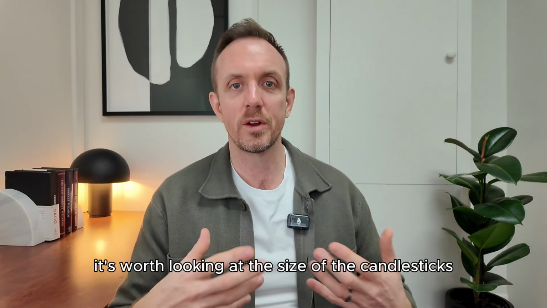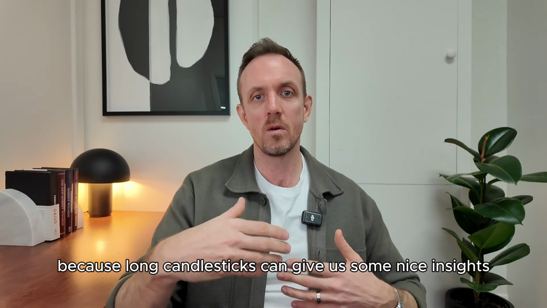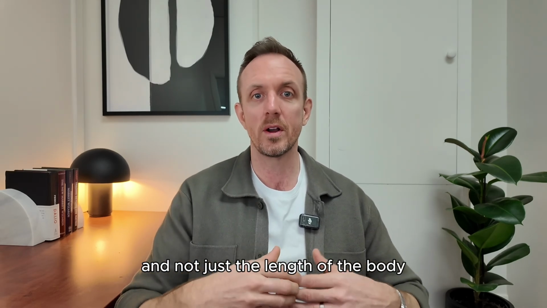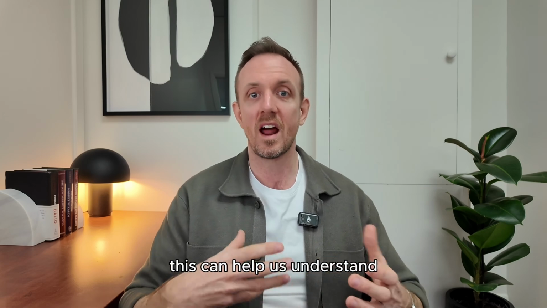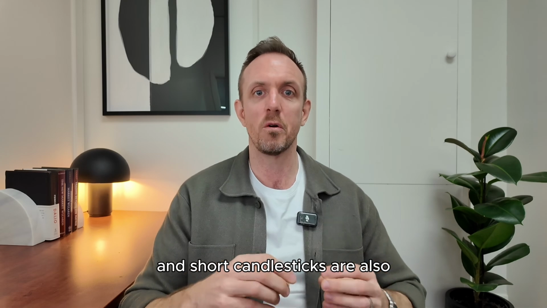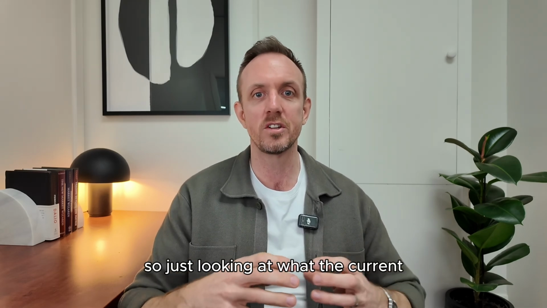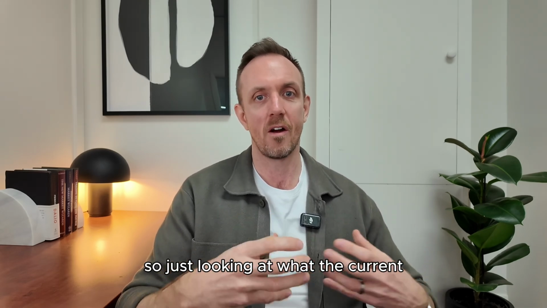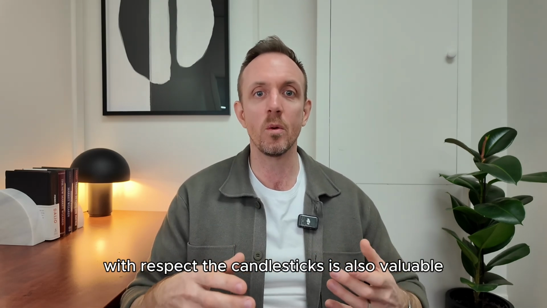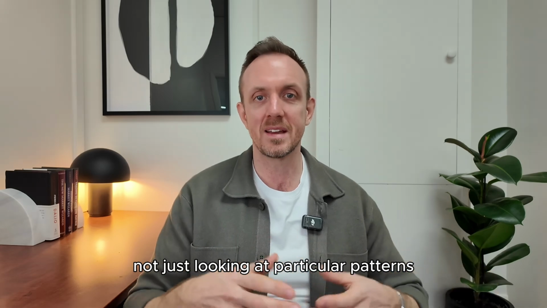I'll also add that it's worth looking at the size of the candlesticks, because long candlesticks can give us some nice insights, and not just the length of the body, but the length of the wicks. These can help us understand how volatile the market conditions are. And short candlesticks are also quite important to see as well. So just looking at what the current state of the market is with respect to candlesticks is also valuable, not just looking at particular patterns.